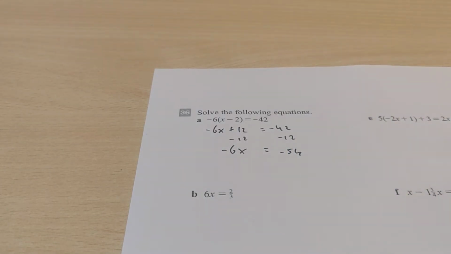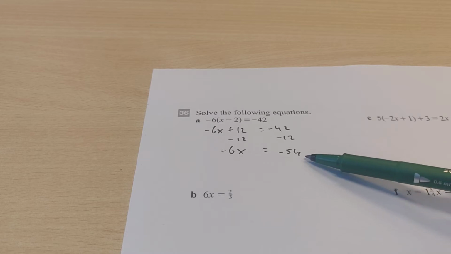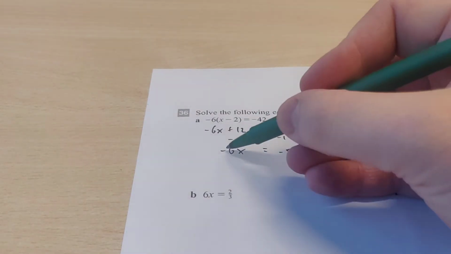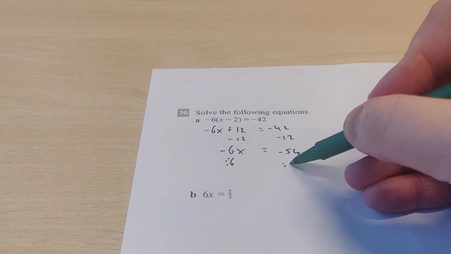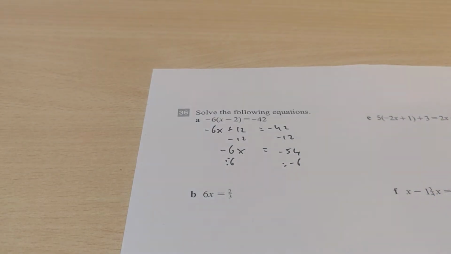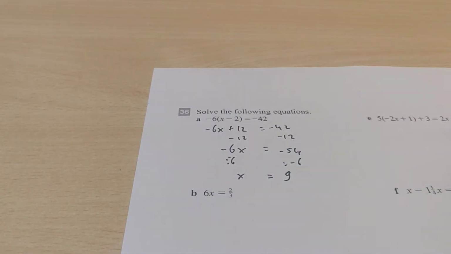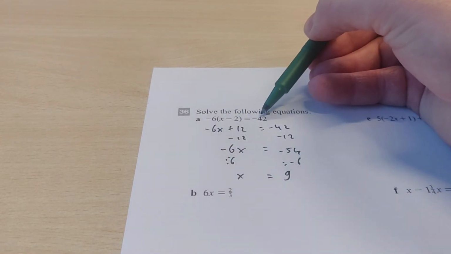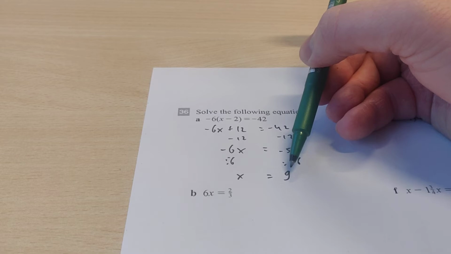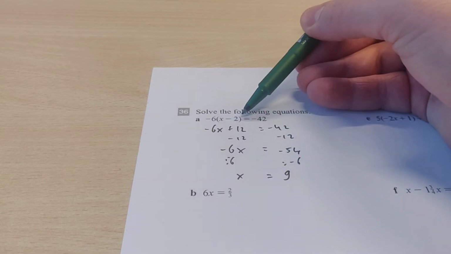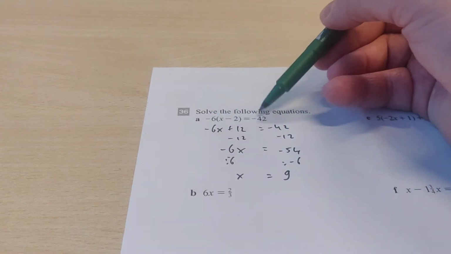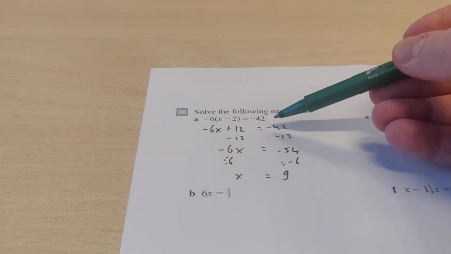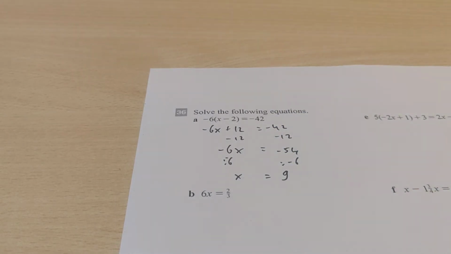And then if you have all the x's on one side and all the normal numbers on the other side, we always divide by the number in front of x. So we have to divide both of it by minus 6, because then you just have one x left over here, and then here you have 9. So what you're actually doing with these exercises is you want to figure out what is x, so that if you fill it in there, the answer will be minus 42. Now apparently x should be 9, which is correct, because 9 minus 2 is 7, and if you do 7 times minus 6, you get minus 42. So we just step by step, we take things away until we have what x is.